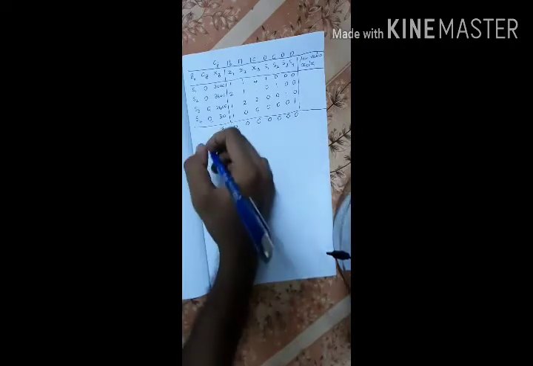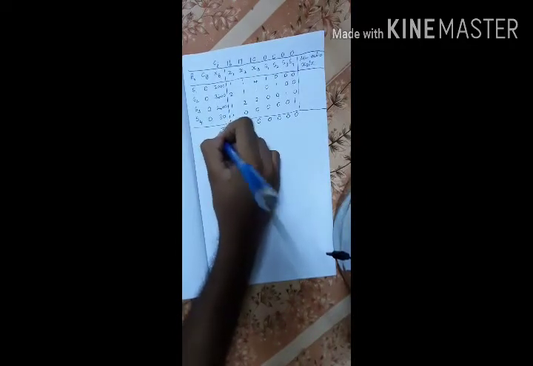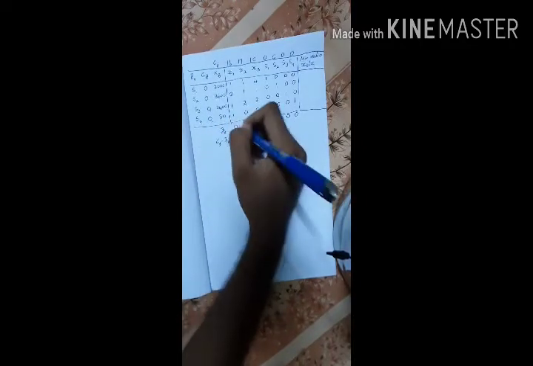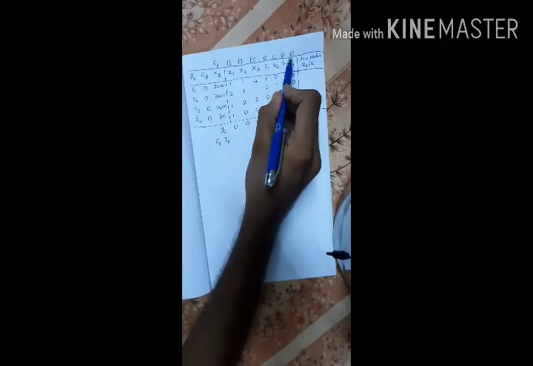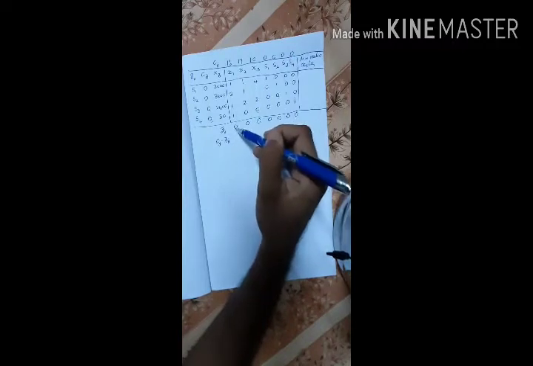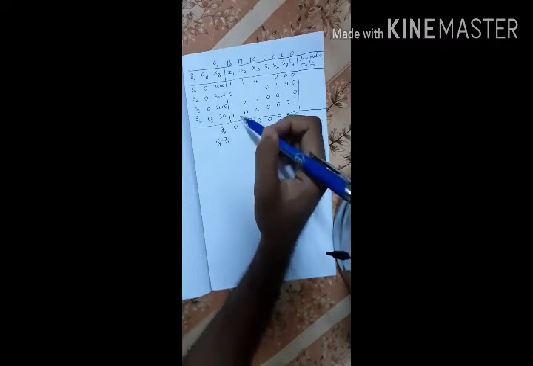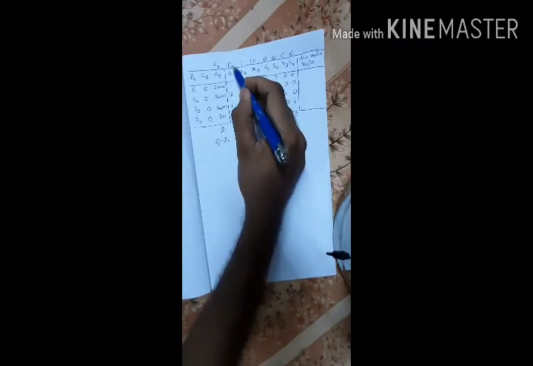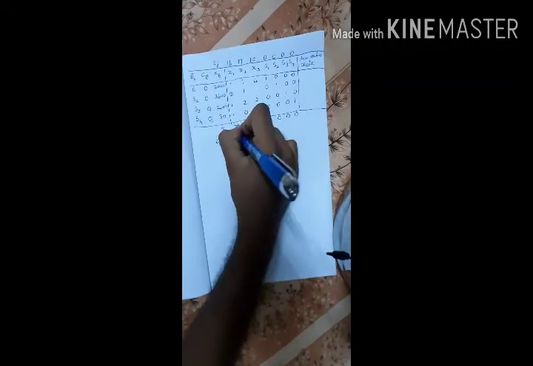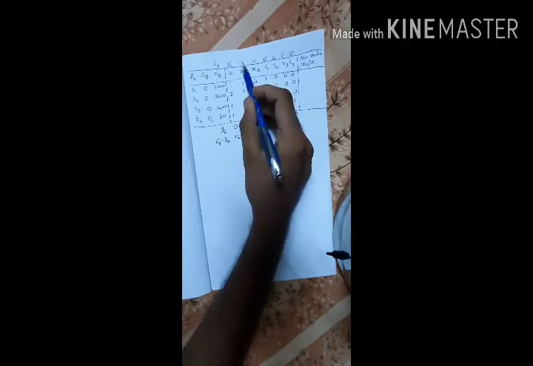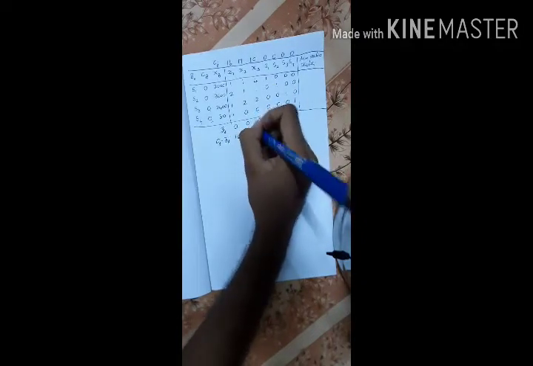So next we calculate the value of Cj minus Zj. The value of Cj is 16, 17, 10, 0, 0, 0 and 0. So here Cj minus Zj we calculate by 16 minus 0, that is 16. Next is 17 minus 0 is 17.